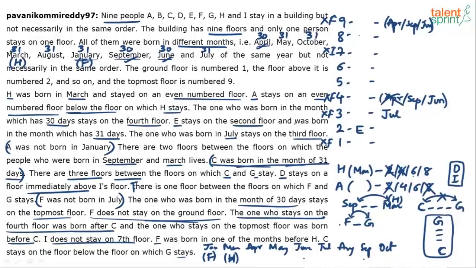E stays on 2nd floor and was born in the month which has 31 days. The one who was born in July stays on 3rd floor. A was not born in Jan. There are 2 floors between the floors on which the people who were born in September and March live.